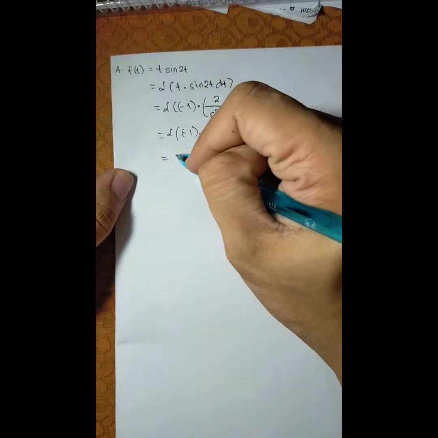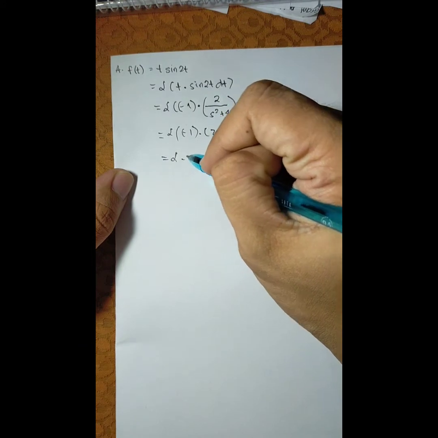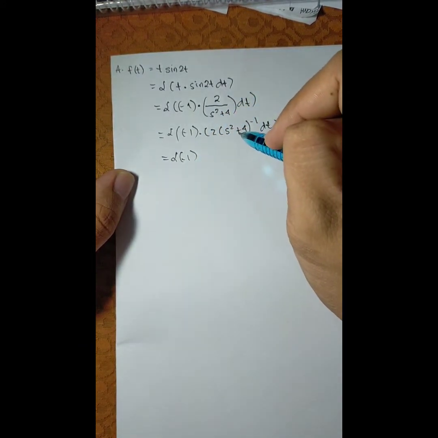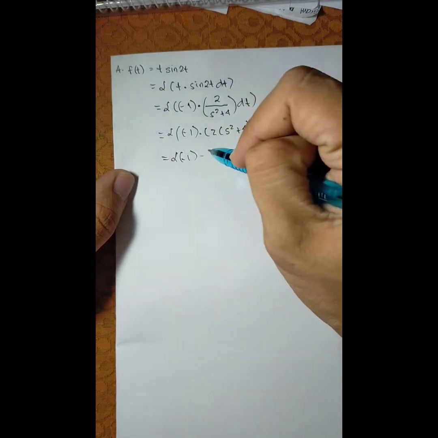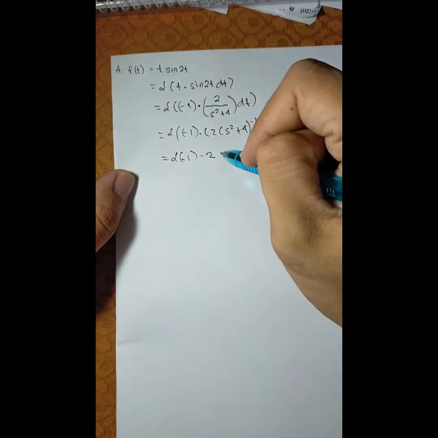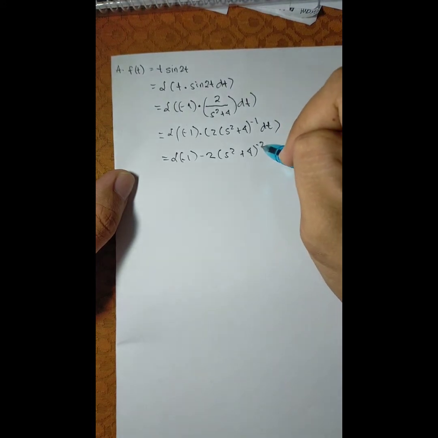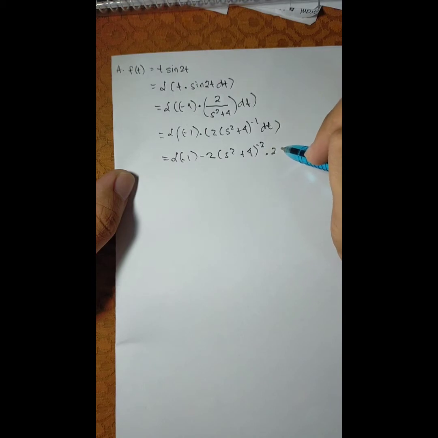Equals to negative 1 times s squared plus 4 raised to negative 2. So the derivative of this is times 2s.